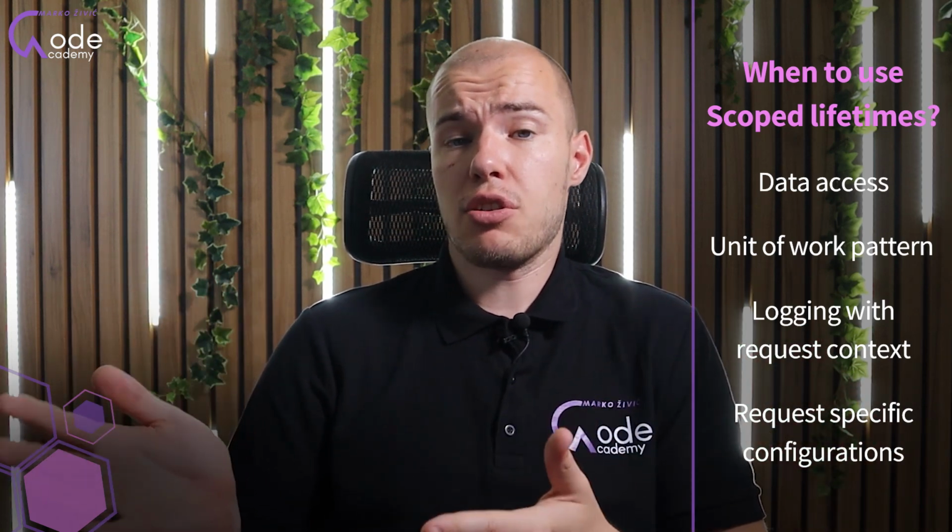And finally, I wanted to share with you another example in reality where you do want to use scoped lifetimes, and I'm talking about request scoped configurations. As you know, we use configurations to read certain information from the configuration files, and that information might be updated at some point, and you do not want your users to use stale configurations, which would be the case if we were registering them with singleton lifetime.